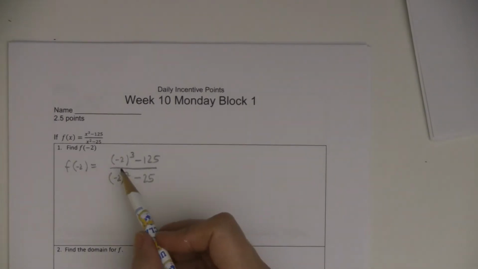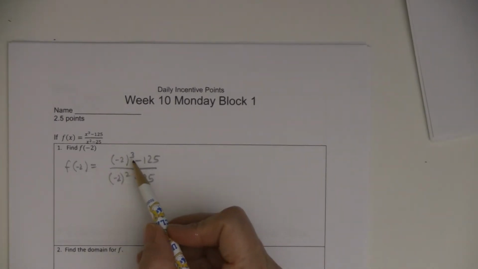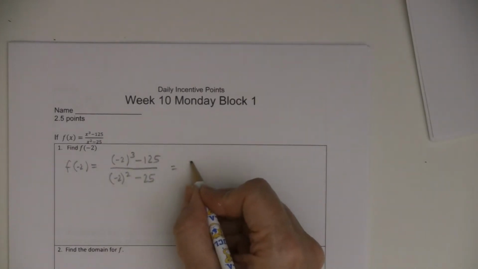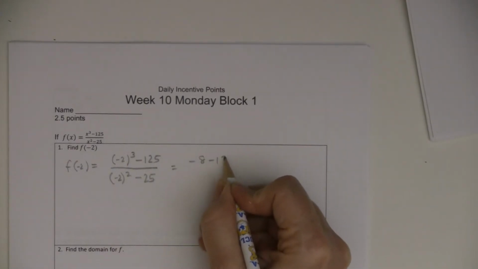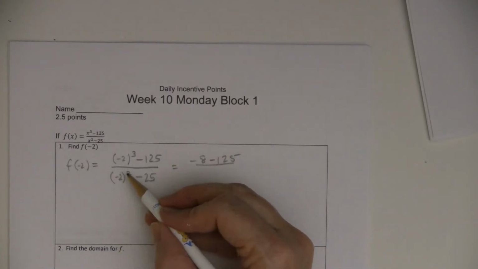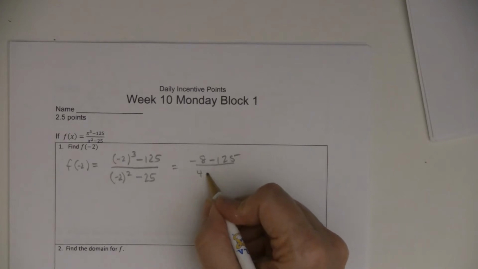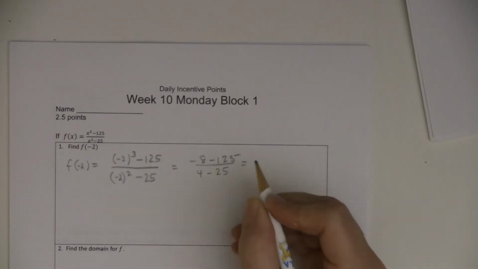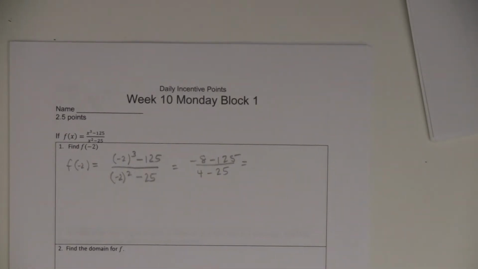-2 to the third is -2 times -2 times -2, which is -8. Take away 125, all divided by -2 to the second, which is 4, minus 25. And so then I have -8 minus 125. I feel like I need to get out some of my fingers here.